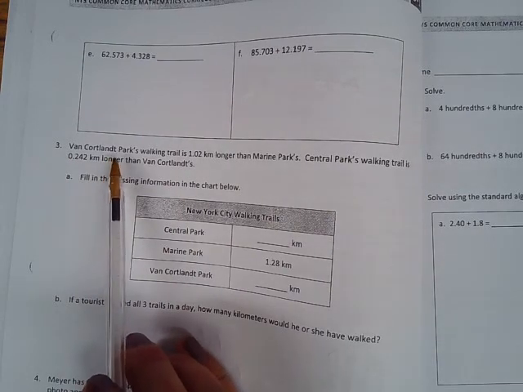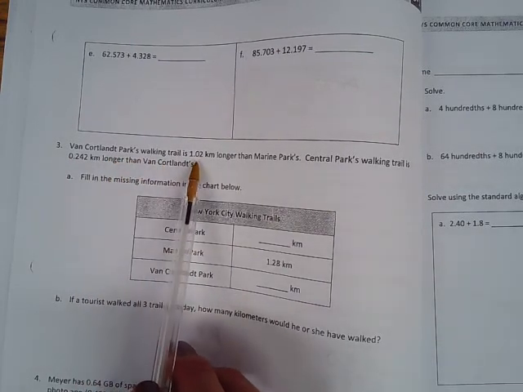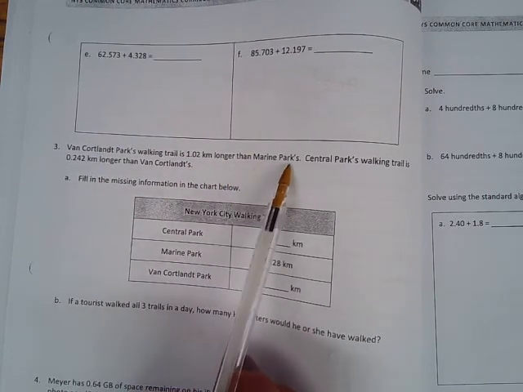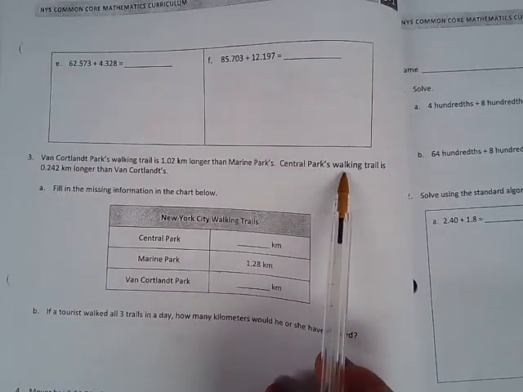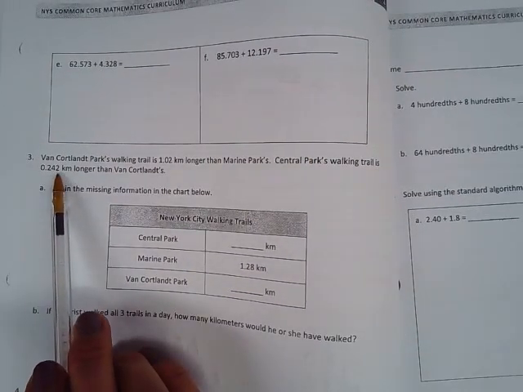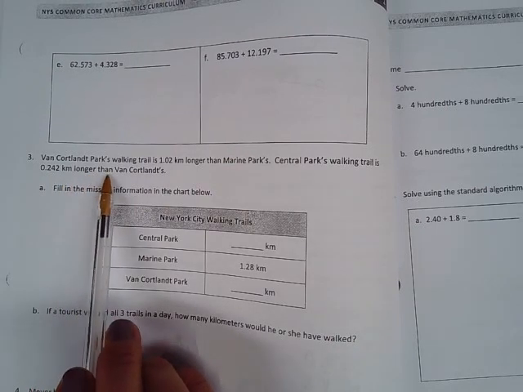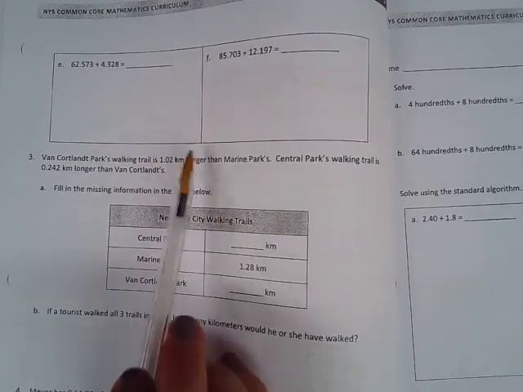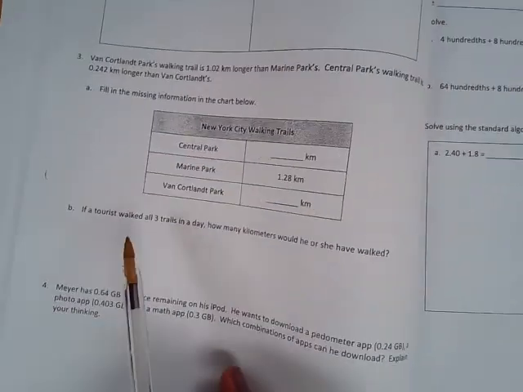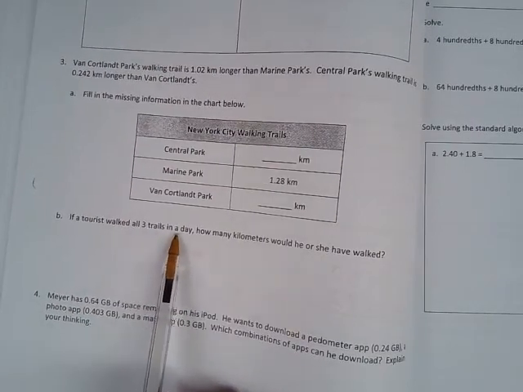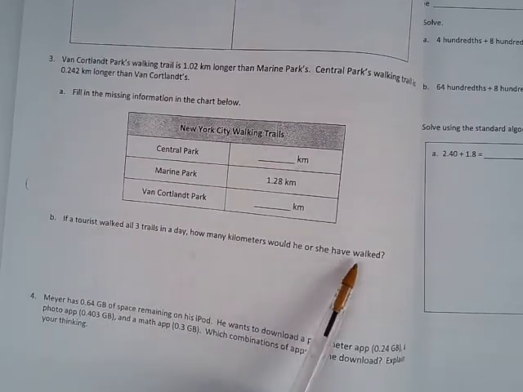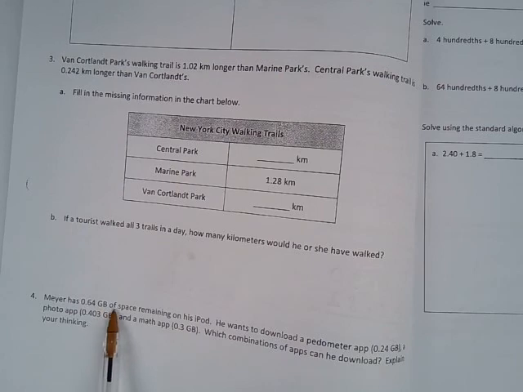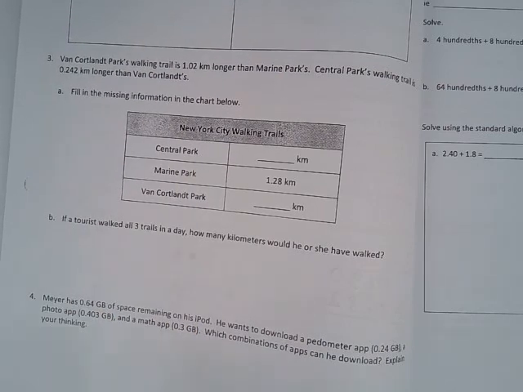Van Cortlandt Park's walking trail is 1.02 kilometers long, and then it's longer than Marine Park's. Central Park's walking trail is 0.242 kilometers long, longer than Van Cortlandt's. Fill in the missing information in the chart by placing the numbers in the chart. Then solve, if a tourist walked all 3 trails in a day, how many kilometers would he or she have walked?